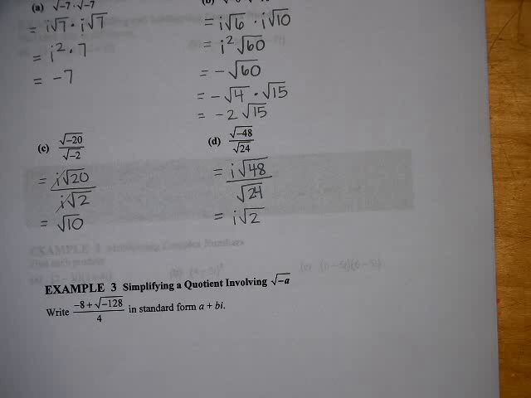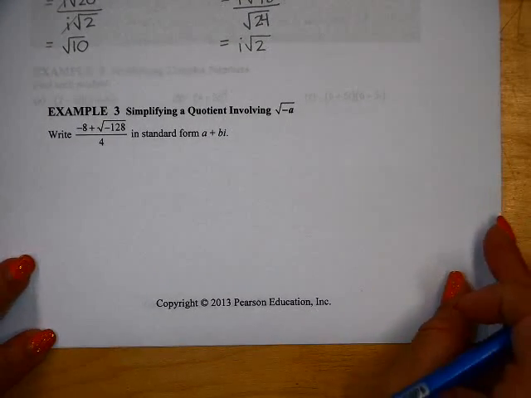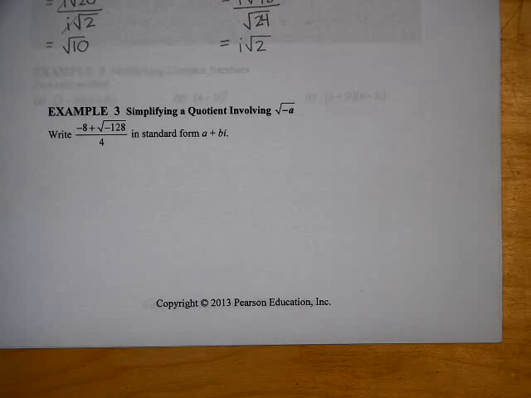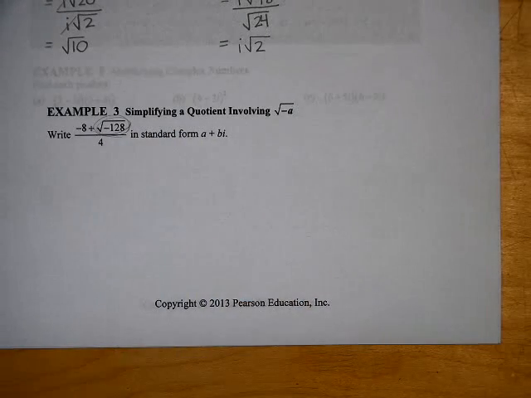The next thing that we're going to talk about in example 3, we're going to simplify a quotient involving the square root of negative a, so that will be in standard form a plus bi. So if you look at example 3, then you will start by simplifying what is underneath the radical, just like we have done in these other examples.